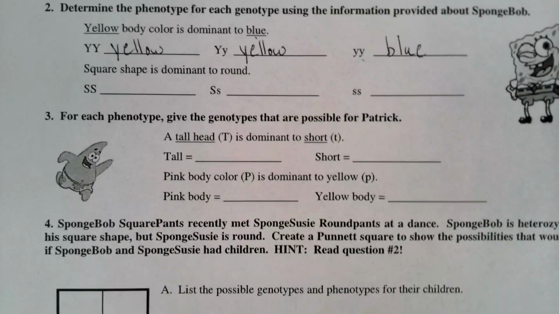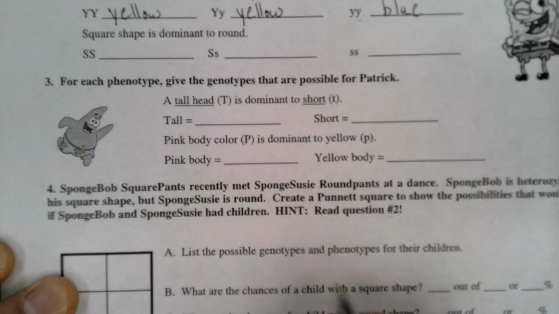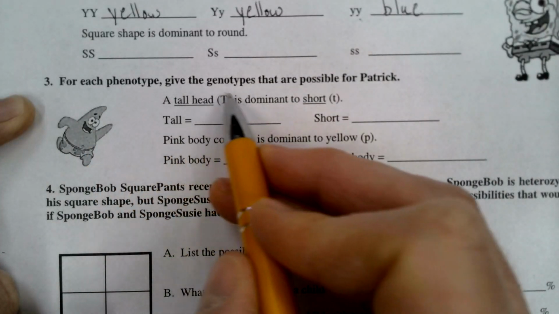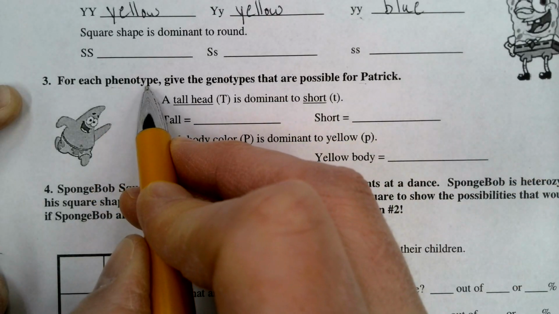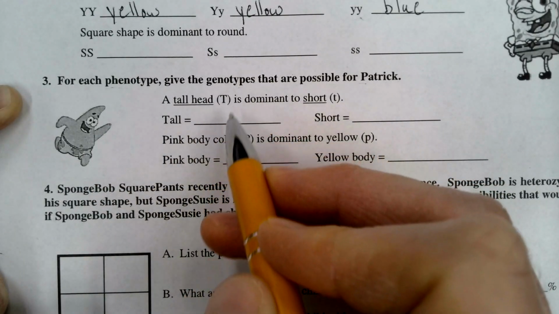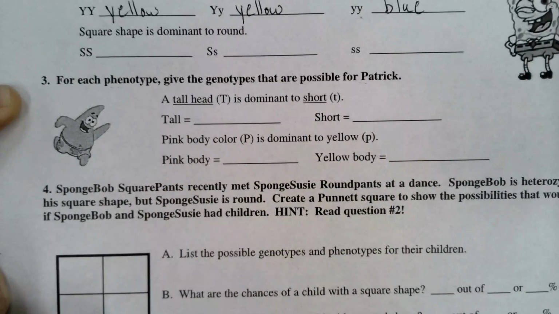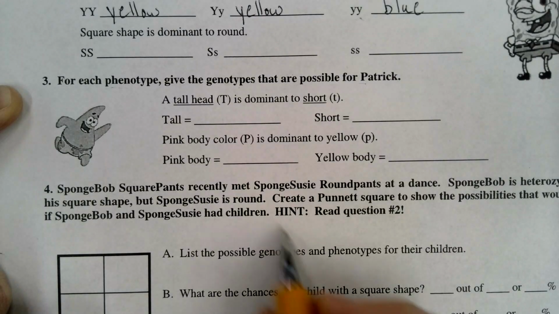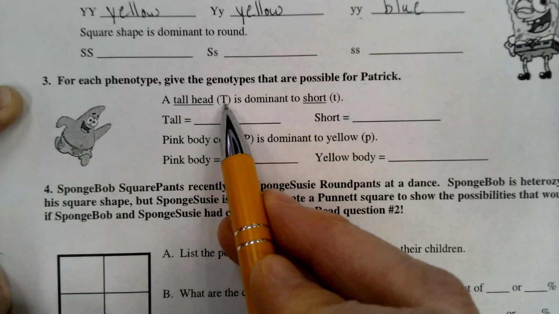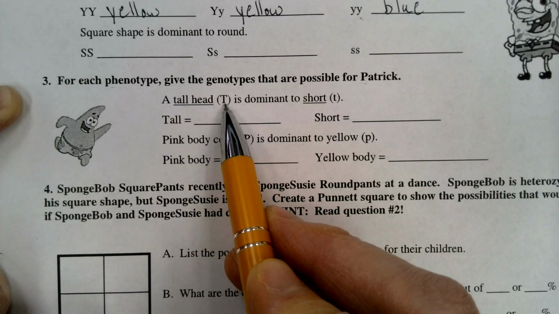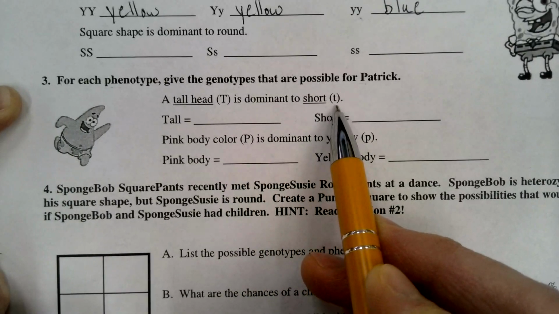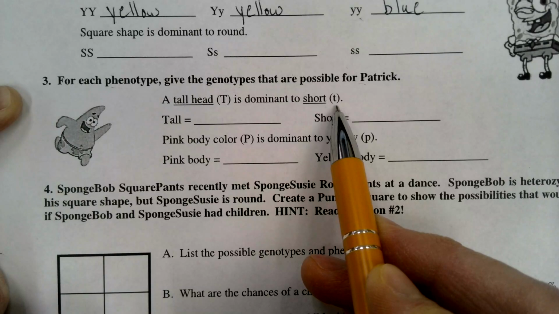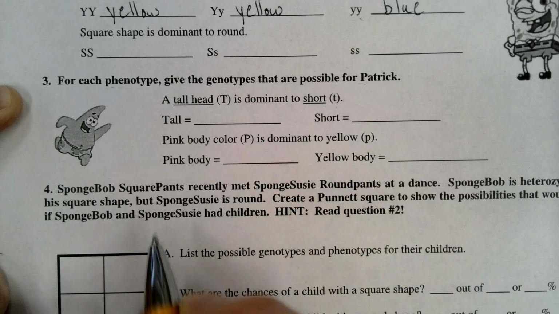Moving down to number 3. For each phenotype, give the genotypes that are possible for Patrick. Remember, phenotype is what it looks like. Genotype is going to be the letters, or the genetic composition. In this case, having a tall head is a capital letter, so that's going to be dominant. Anytime you see a capital T, you know it's dominant. If you've got a little t, that's going to be a short head, my mistake.